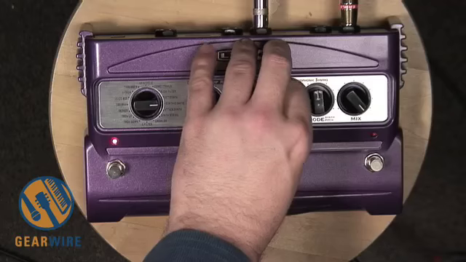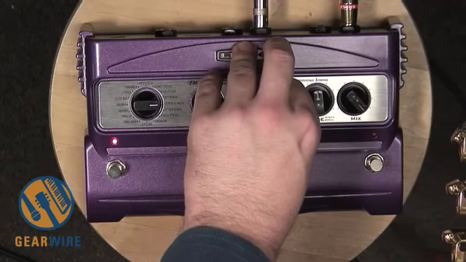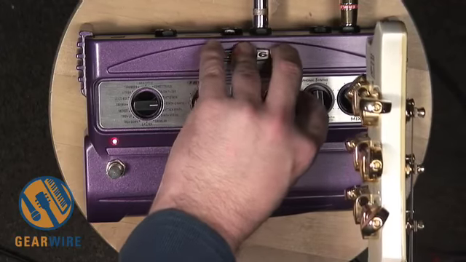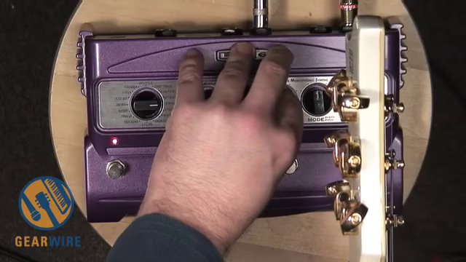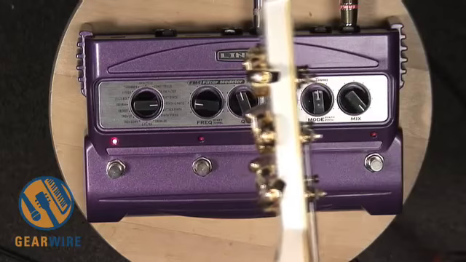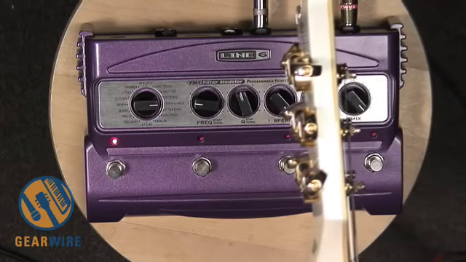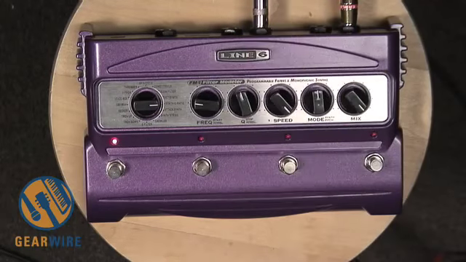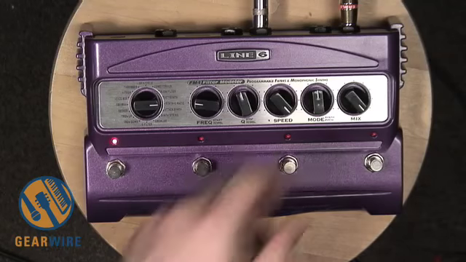Speed actually chooses your different waveforms here, and mode controls basically just the pitch.